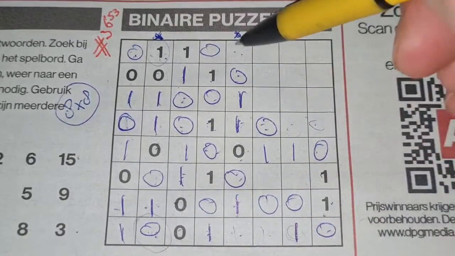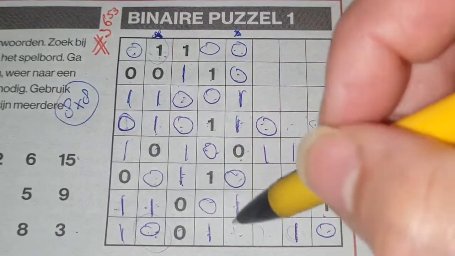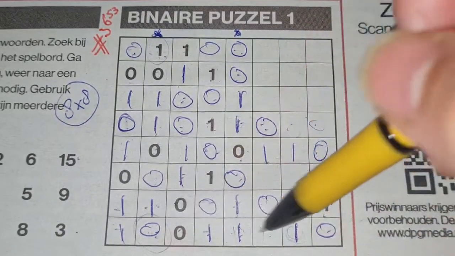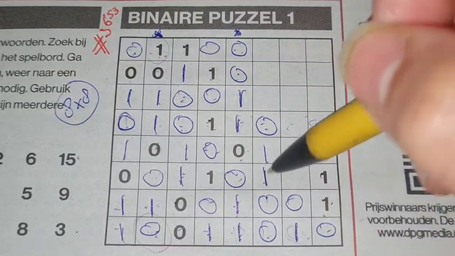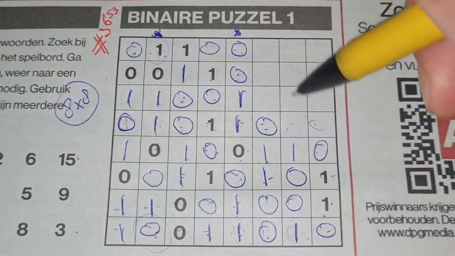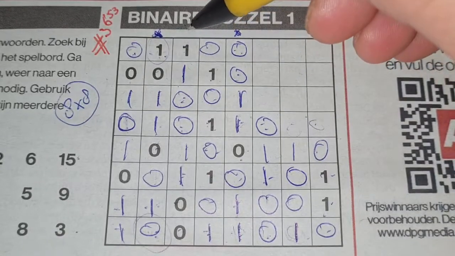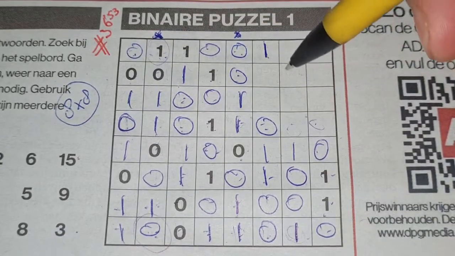We have a 1 here, so this should be an O. We have an O there, so this should be a 1. 4 ones we have here, so the rest are O's. Double O here, 1 there. Between 2 ones comes an O. Double O here, 1 there.